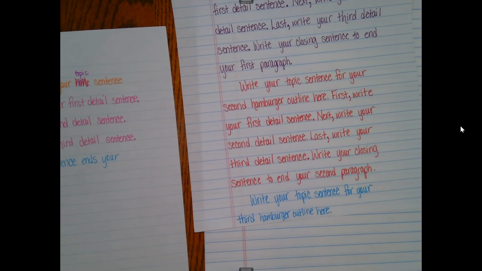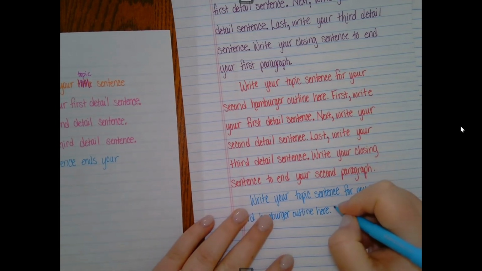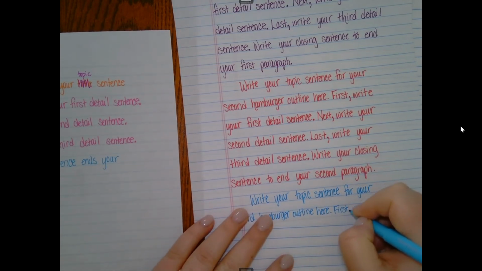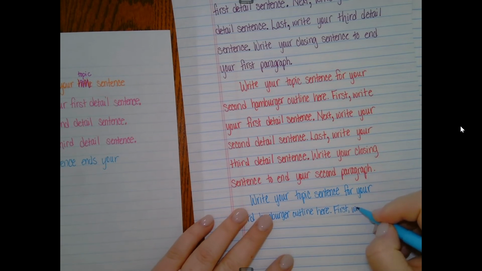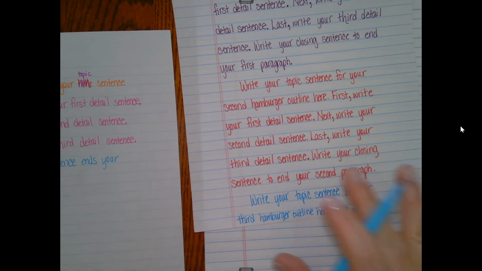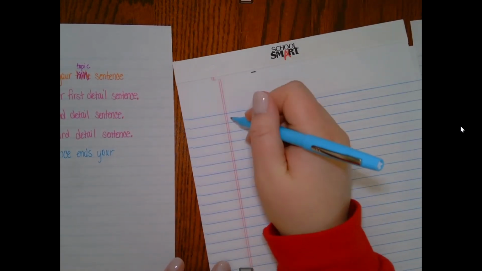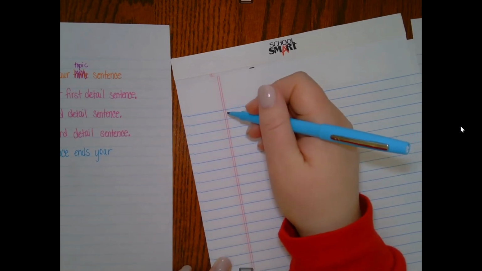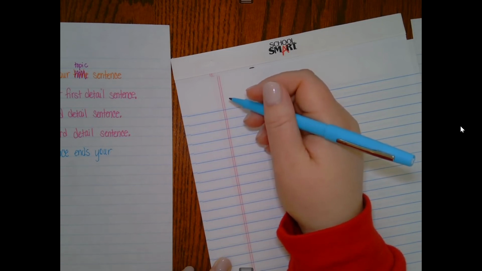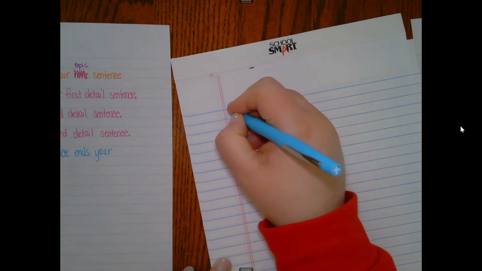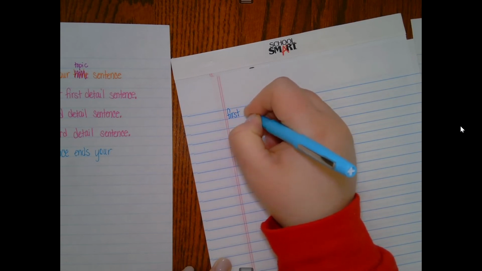So first thing you're going to do, sorry, my headphones are falling off, is write your transition word first, and then write your, and I'm at the margin. Now, I'm not going to flip this over. I'm going to actually just go to another page right here, okay? So I'm going to first write your, I'm not indenting because even though I'm going to a new page, that doesn't mean I'm starting a new paragraph, okay? So first write your first detail sentence.